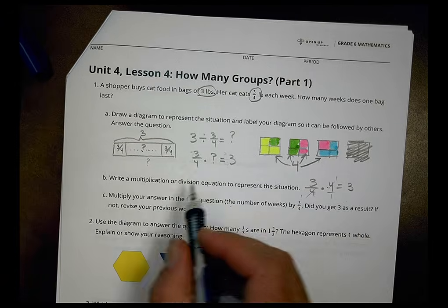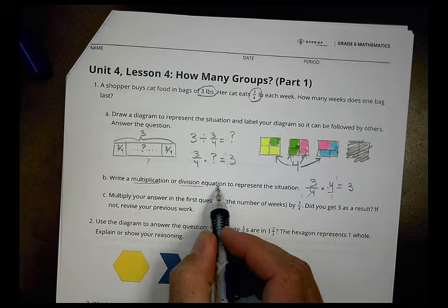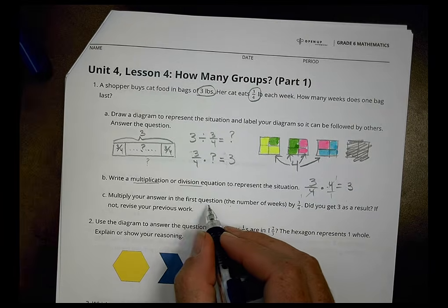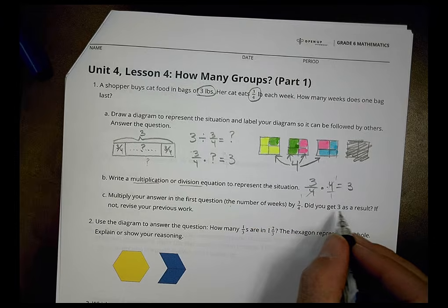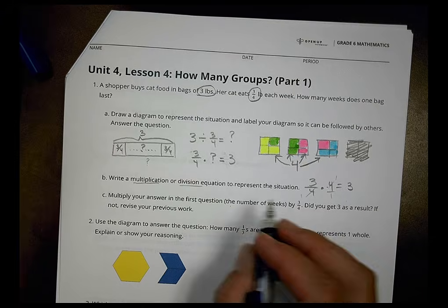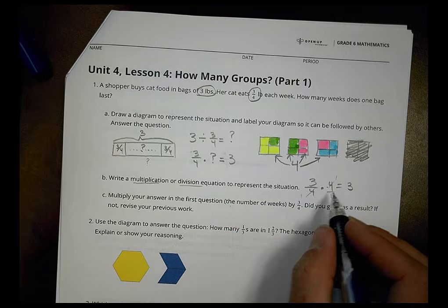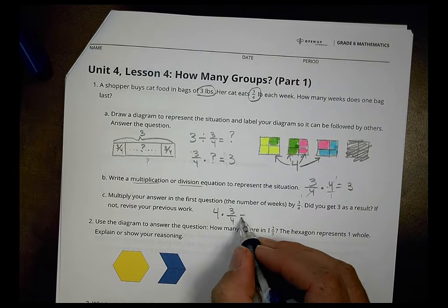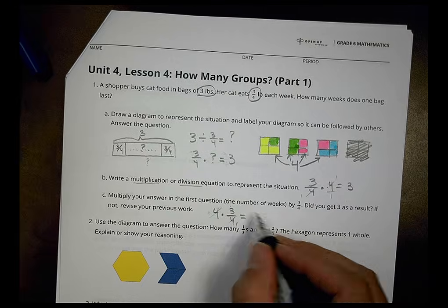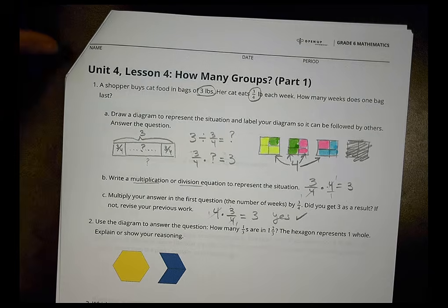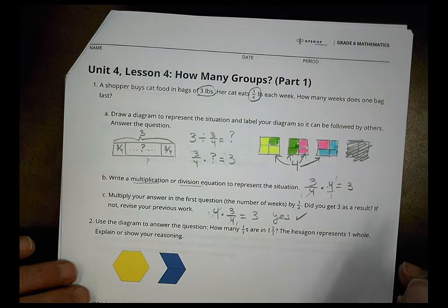So we've already written for B, write a multiplication or division equation. We did that there. And then multiply your answer in the first question by 3/4. Did you get 3 as a result? If not, revise your work. So for our problem here, our first answer was 4. If we multiply 4 by 3/4, do we get 3? Well, that becomes 1 over 1, and it equals 3. We're okay, and we're good to go. All right, so a lot of extra drawing just to explain it, but it helps sometimes to see a little visual for how that can work out.